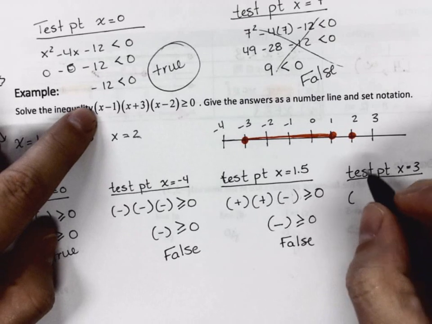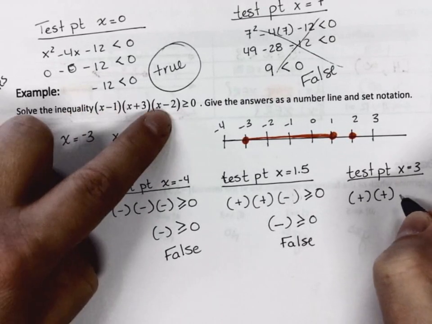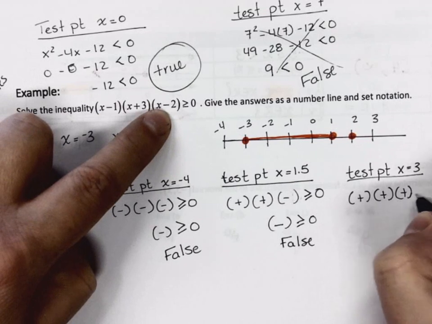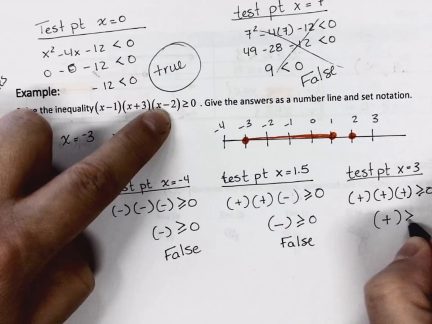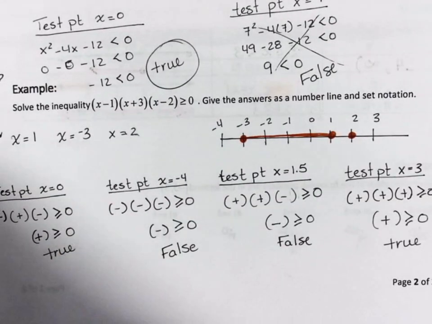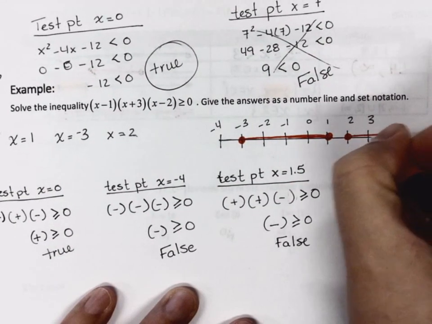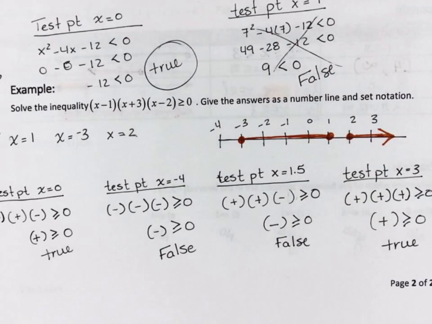So if I put a 3 in that first bracket, it'll be positive. Put a 3 there, it'll be positive. If I put a 3 there, it'll be positive. So we're going to have an answer that's positive, greater than 0, and we know that that is true. So that means that this goes on forever out here. So that's kind of what my thing looks like. It's a little bit different, and that's okay.